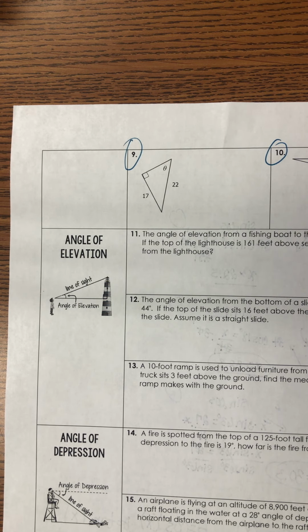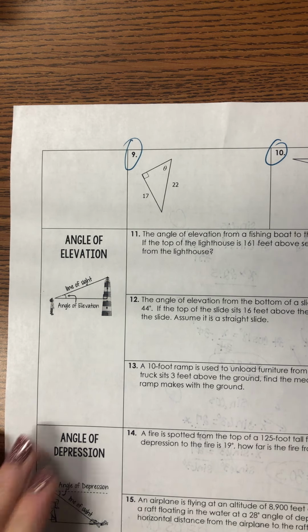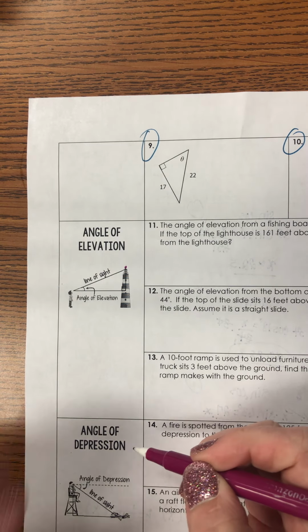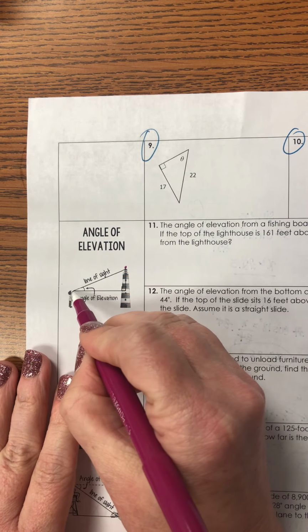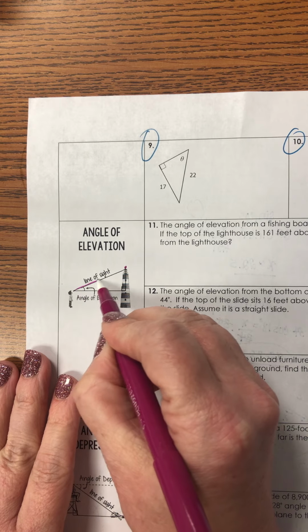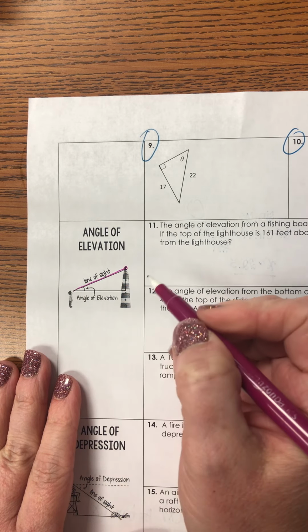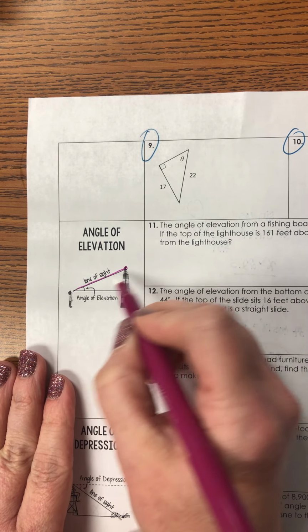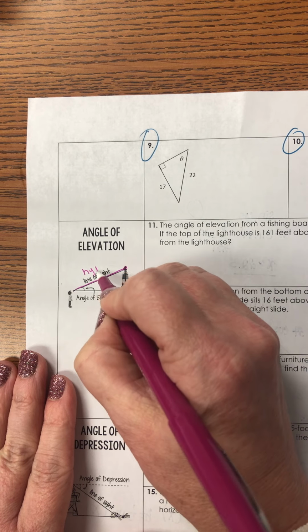When you're dealing with an angle of elevation, what is happening is you are standing at a certain point and you're looking up to something else. So when that happens, your line of sight, which is from where you're looking up to the top of what you're looking at, that's going to be your hypotenuse every time.